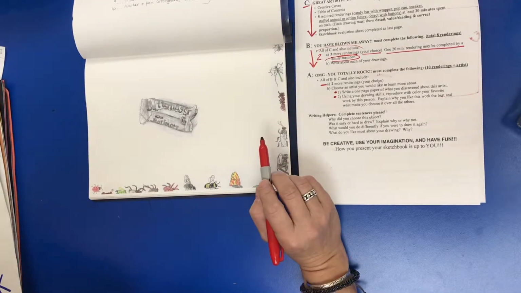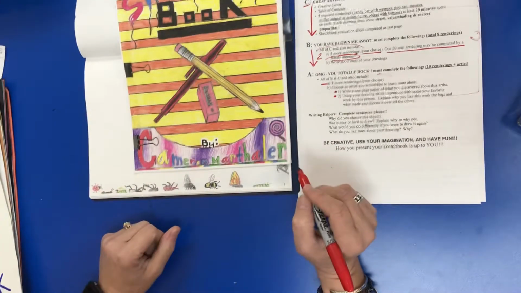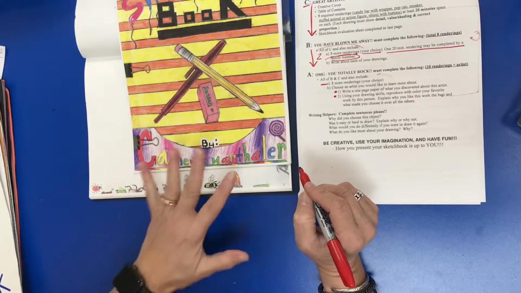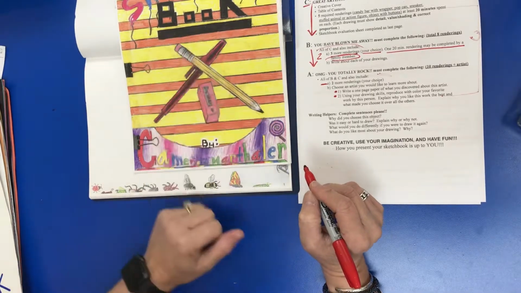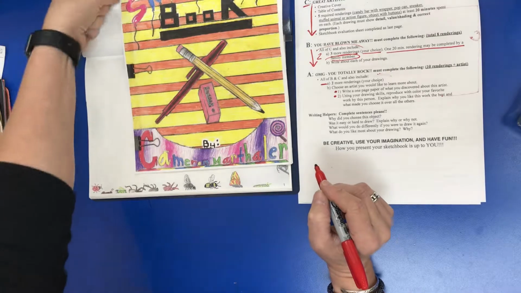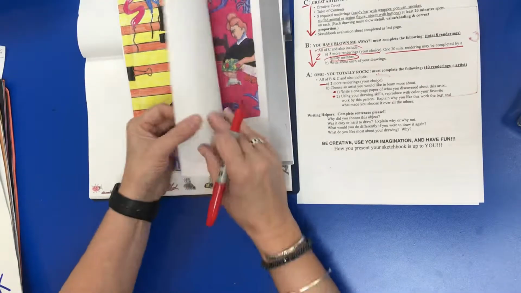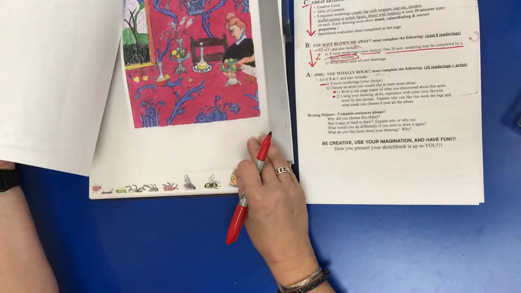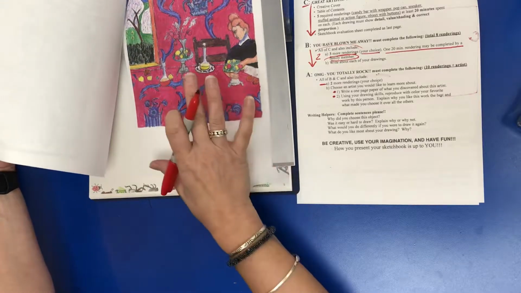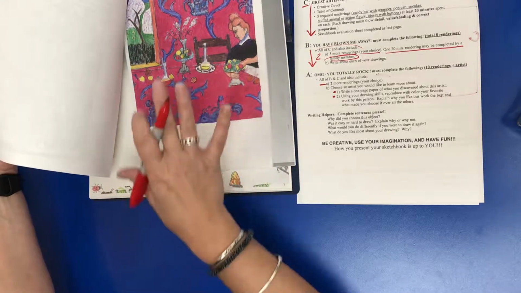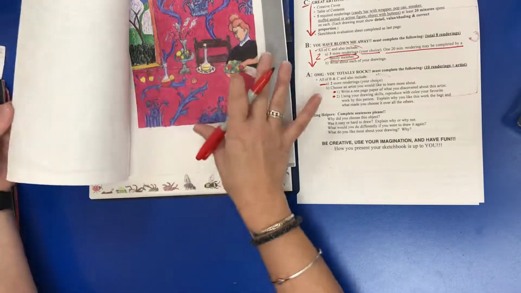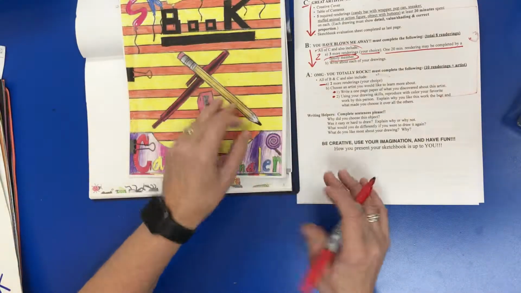And I believe I have one over here. So again, this is a color copy. This person chose to do drawing paper and then just use binder clips to bind their sketchbook together. And this is their artwork that they created. Again, this is not the actual sketchbook. I just made colored copies of it to show samples.